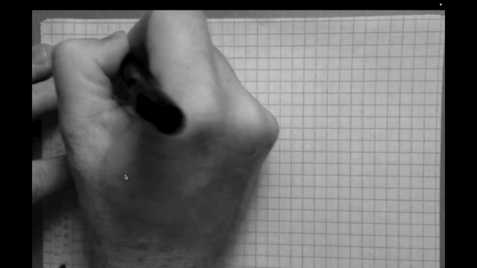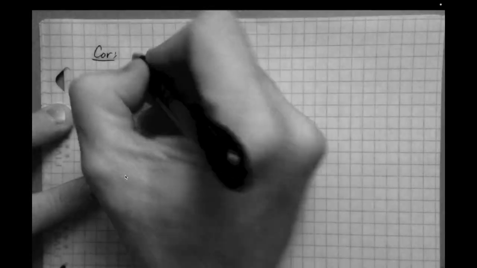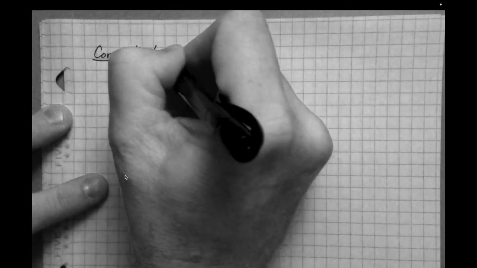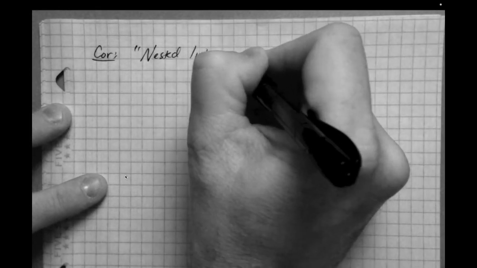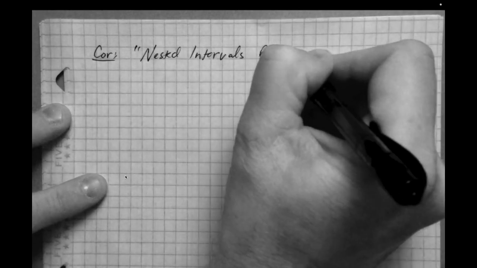A quick corollary of this, which doesn't seem like it should be much of a corollary at first glance, is what's referred to as the so-called nested intervals property. It's kind of a corollary. It really follows pretty quickly. This is called the nested intervals property.